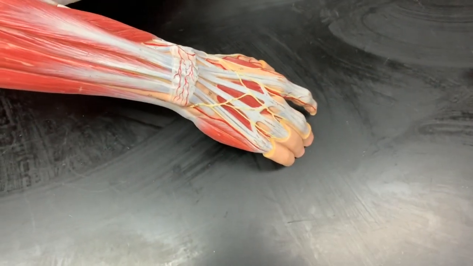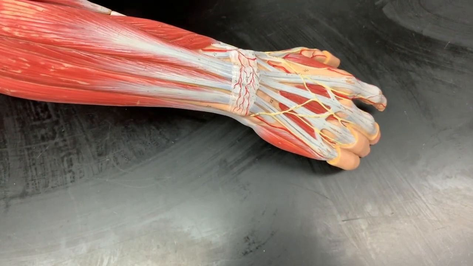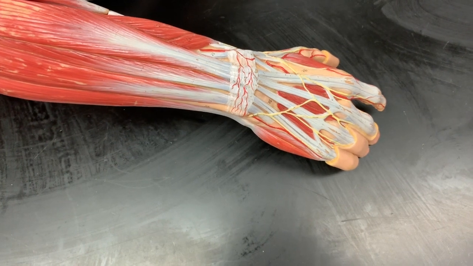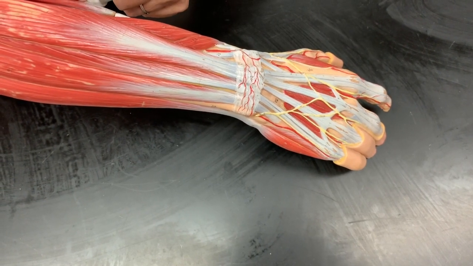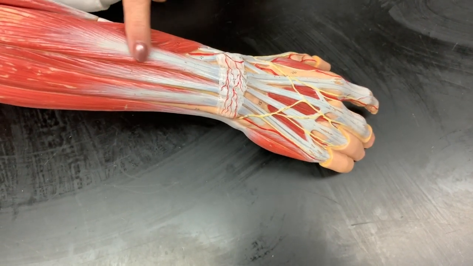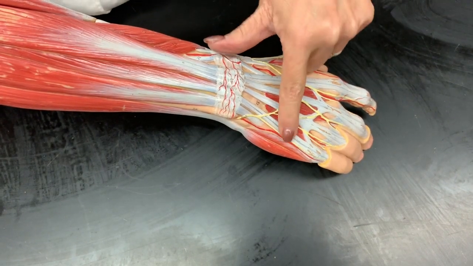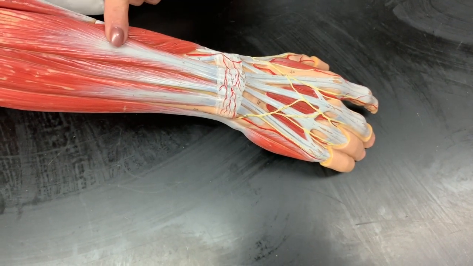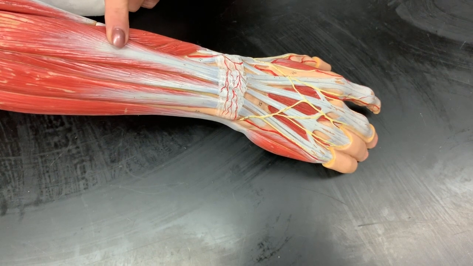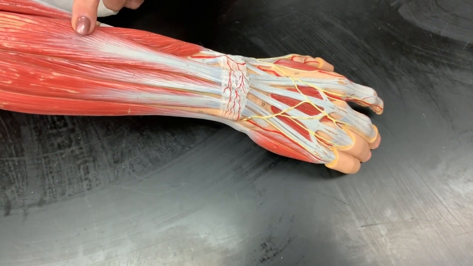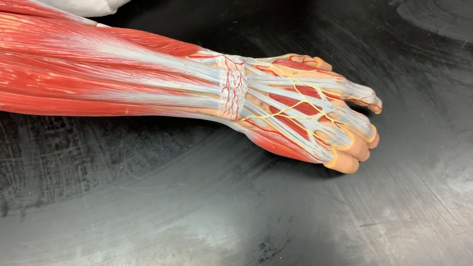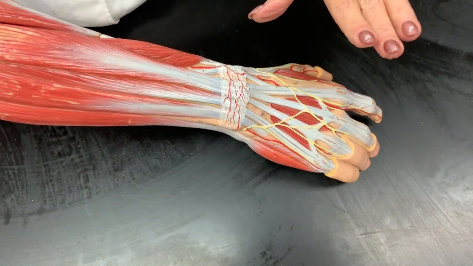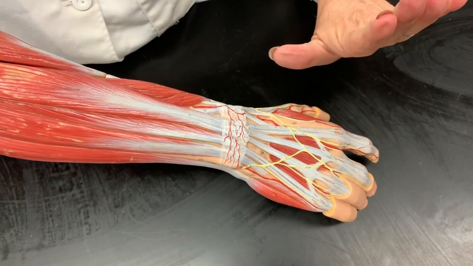Moving next in order, Brachioradialis, Extensor Carpi Radialis Longus, Extensor Carpi Radialis Brevis. We see a thick bundle here with multiple tendons. This is an extensor of multiple digits, so we call it Extensor digitorum. Extensor digitorum extends digits 2, 3, 4, and 5 as a group.